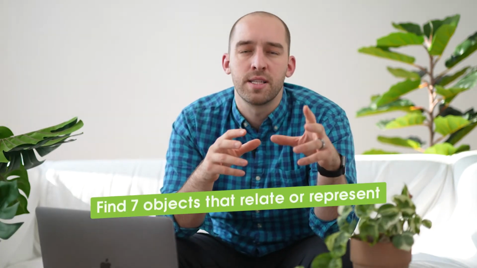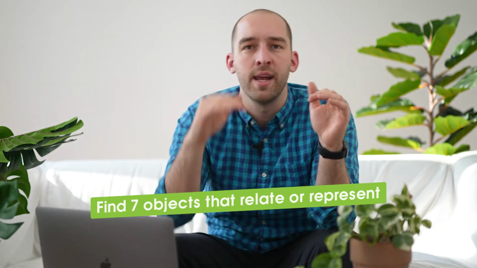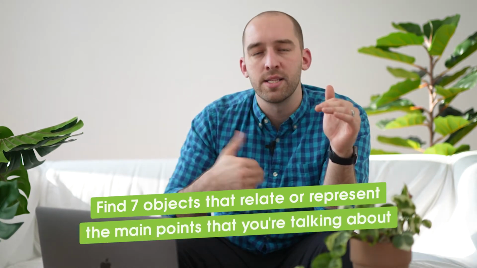So for your content, what that might look like is if you've got 7 main points you're gonna be sharing, you might share an image or an object and just literally go on a scavenger hunt around your house to find the stuff. You don't need to go on Amazon and buy 7 things. Find 7 objects that somehow relate or represent the main points or main ideas that you're talking about.